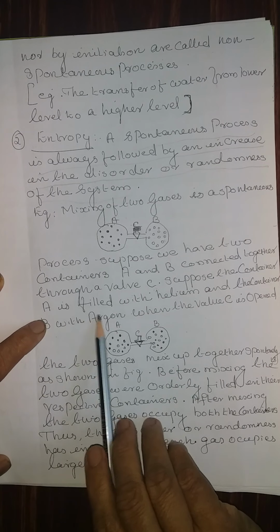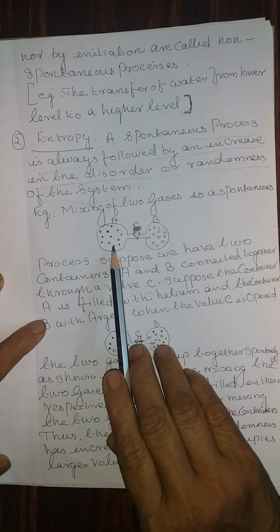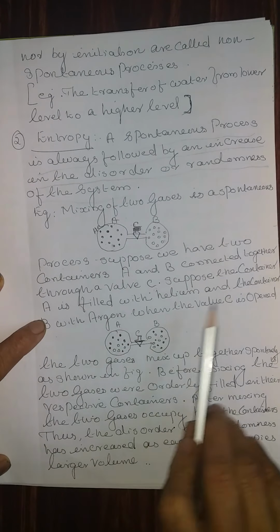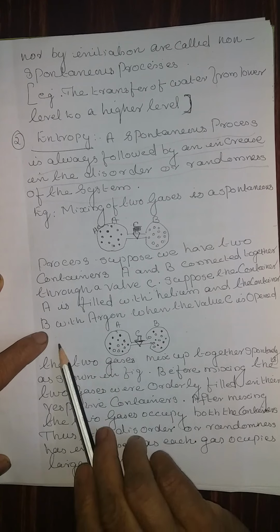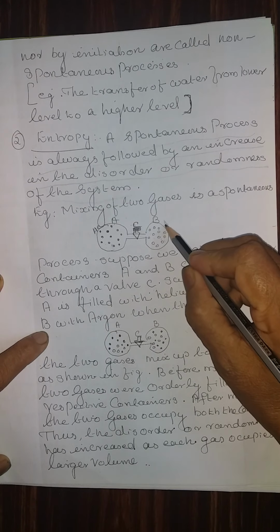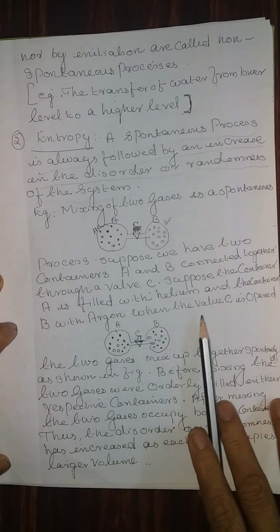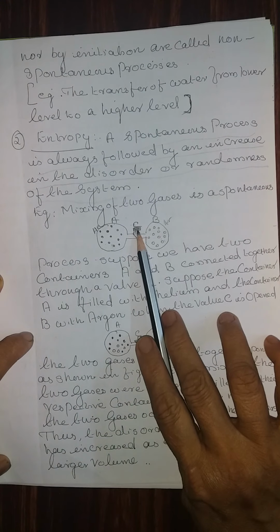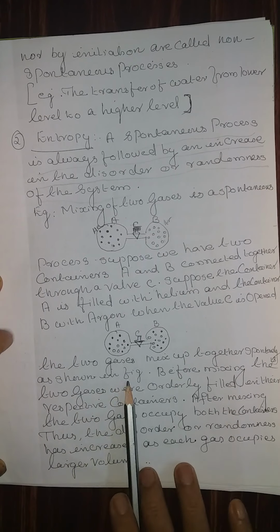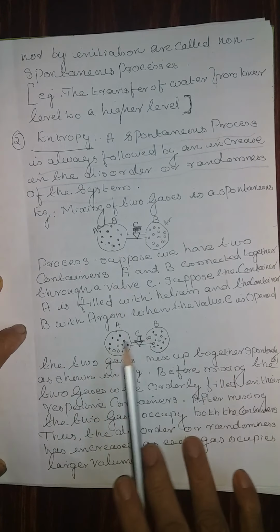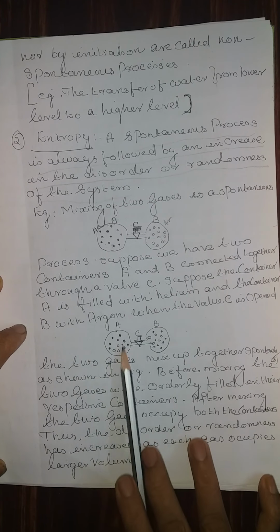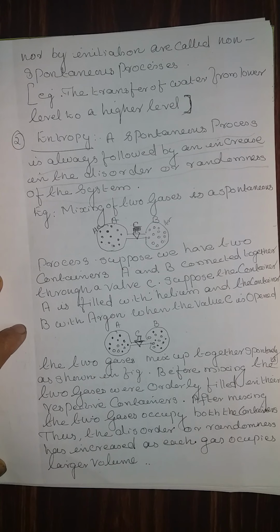Suppose the container A is filled with helium, and the container B is filled with argon. When the valve is open, the two gases mix together spontaneously. That means the helium will come here and even argon comes here. Therefore, a mixture of helium and argon is in both the containers.